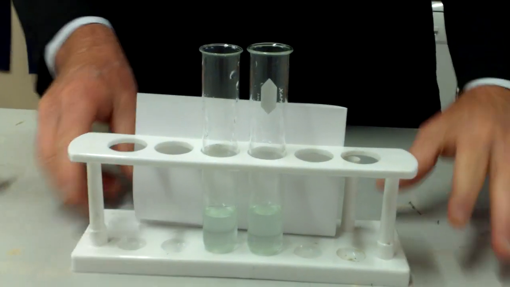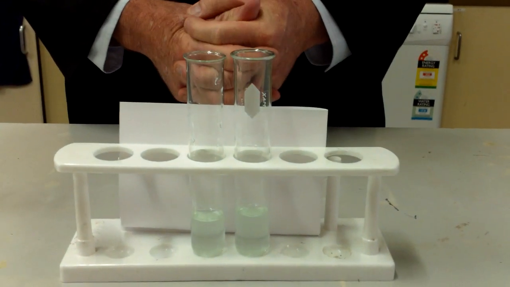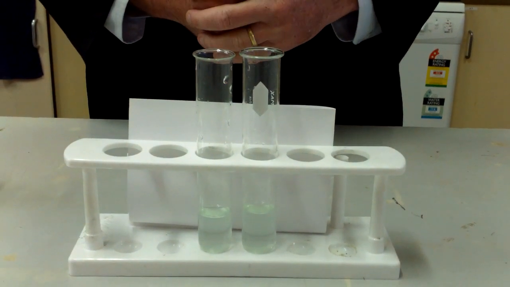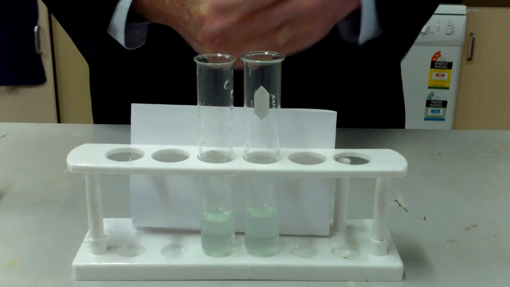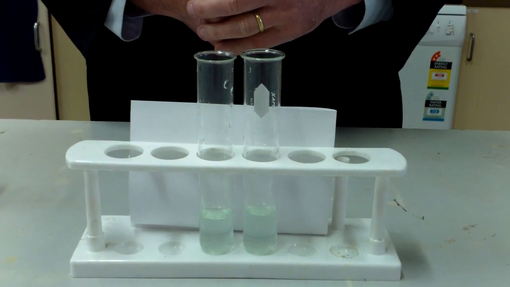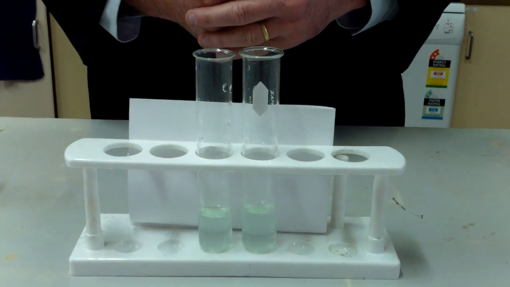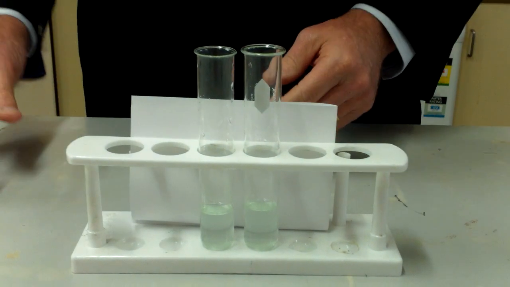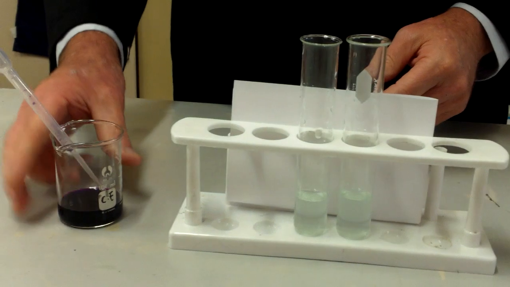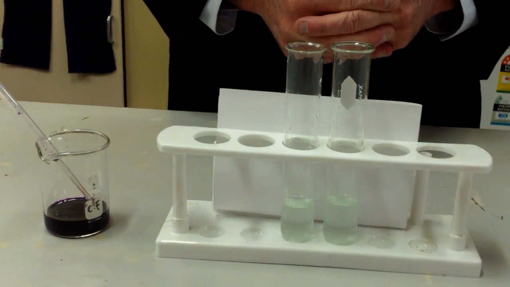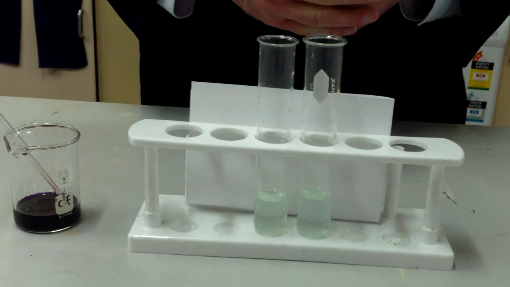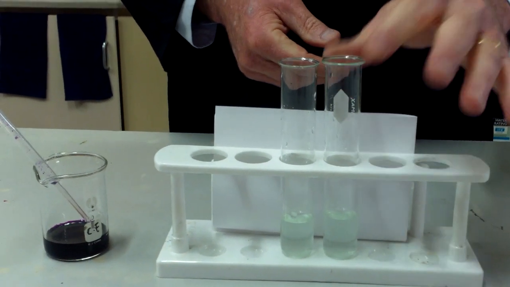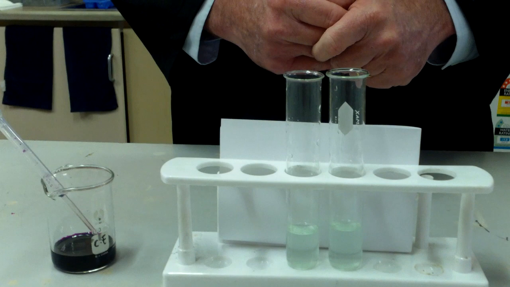Yesterday we introduced the concept of redox, and today we will be examining how we write redox half equations. The example that we spoke about yesterday was oxidizing a solution of iron 2 ions with a strong oxidizing agent, potassium permanganate. I have here two tubes, both filled with iron 2 ions. We'll use this one on my left as the control.